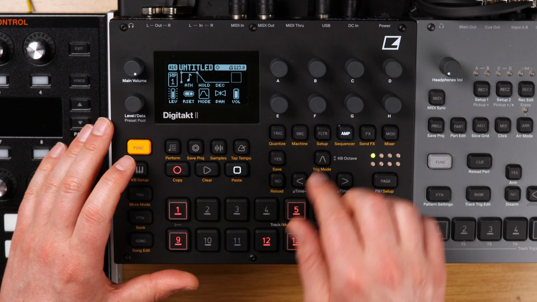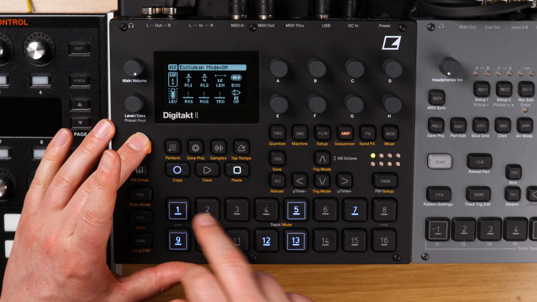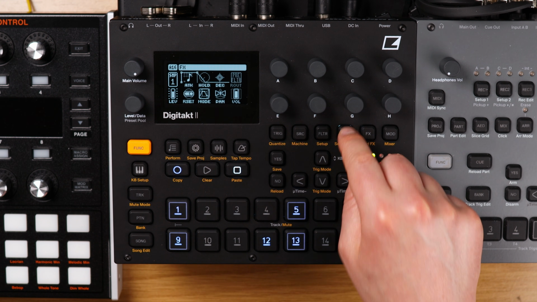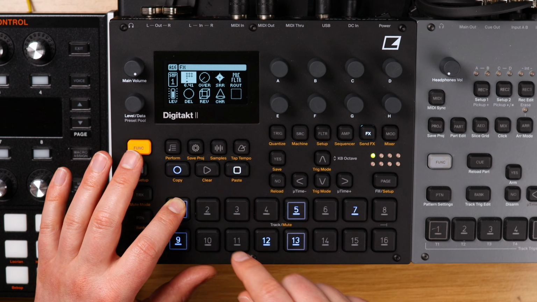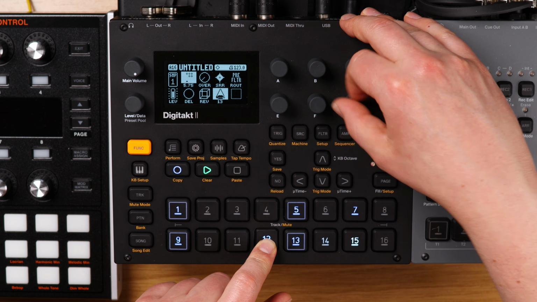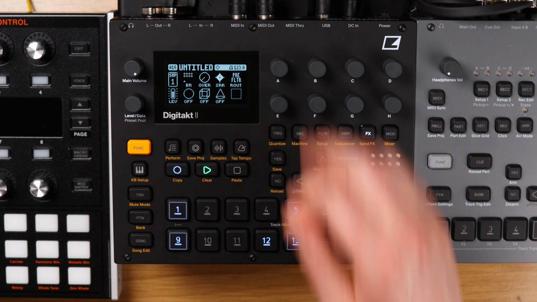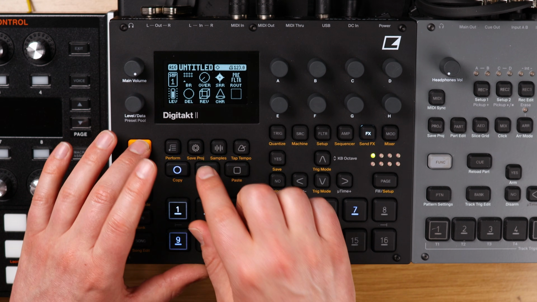Also worth noting, once you are in Euclidean mode, you can't add trigless trigs, but one thing you can do while you're in Euclidean mode is add some automation. So you can add stuff to the trigs like this. So we can add trigs there.